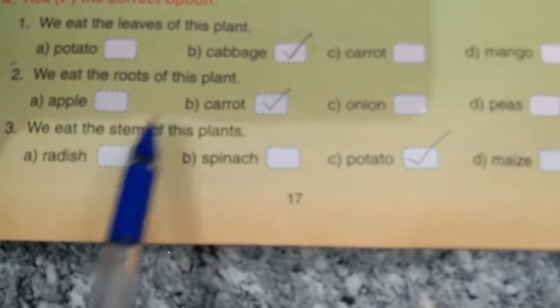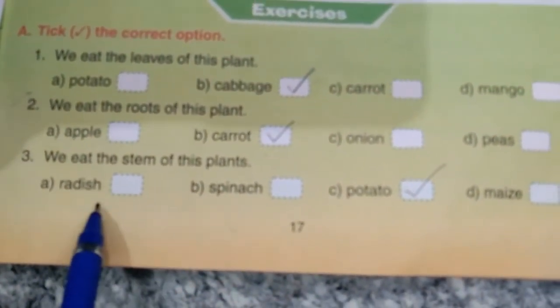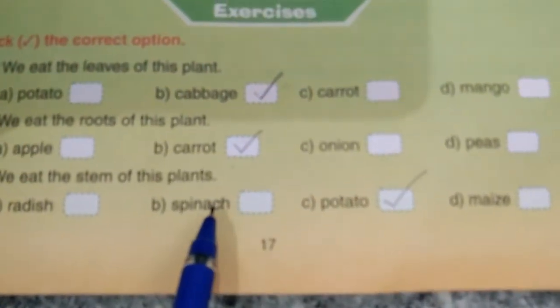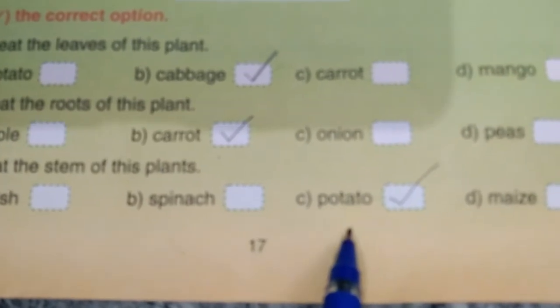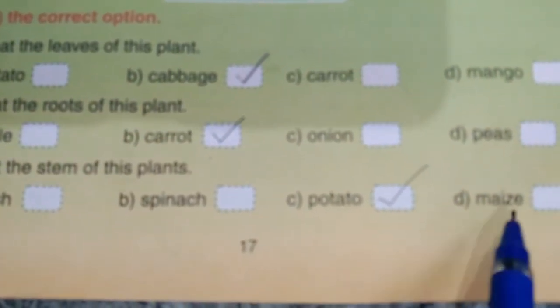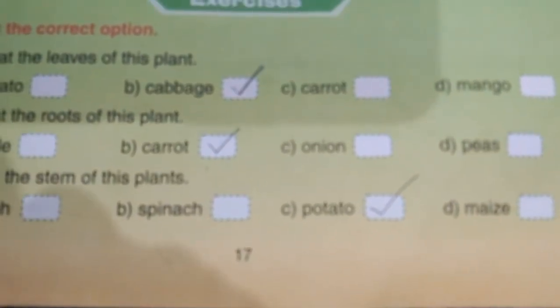The third one, we eat the stem of this plant. Radish is not the answer. It's a root of the plant. Spinach is the leaves of the plant. Stem means, potato is a stem. So the answer is potato. Maize is a cereal, so it is not. Potato is the answer here. Next question.